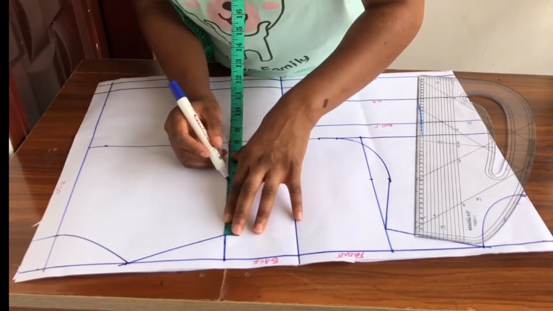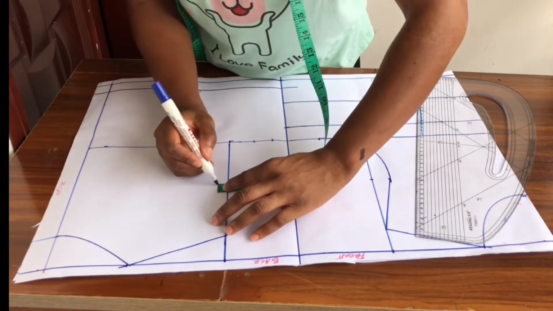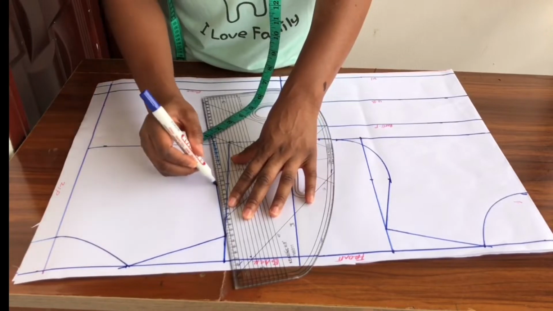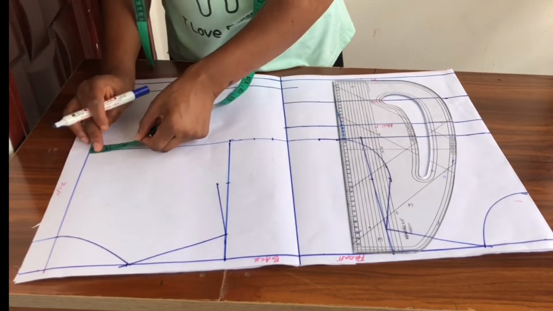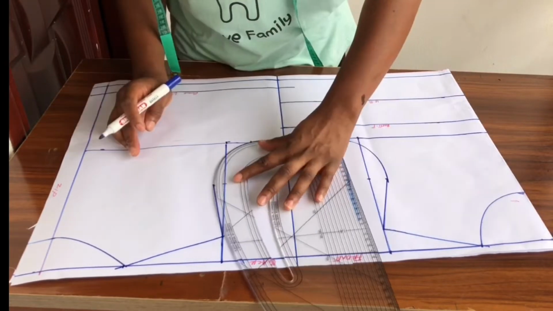After doing that, I'll do the same for the back. I'll get the midpoint, then I'll come in by half an inch, that is 0.5, unlike the front that we came in by 0.75. Then I'll connect it. Then I'll get the bust circumference, which is 9.5 plus 1 inch.